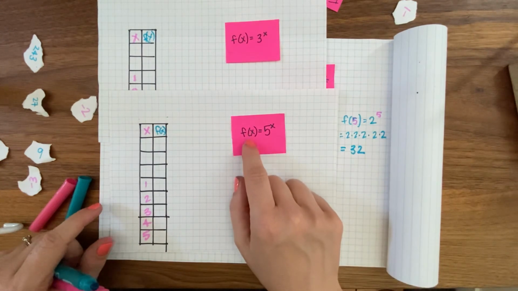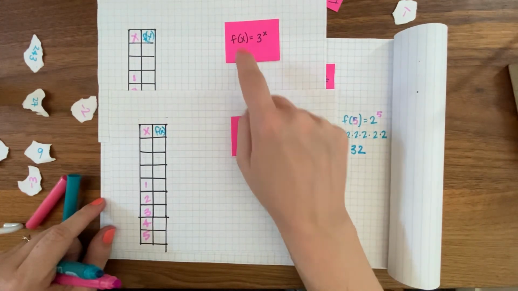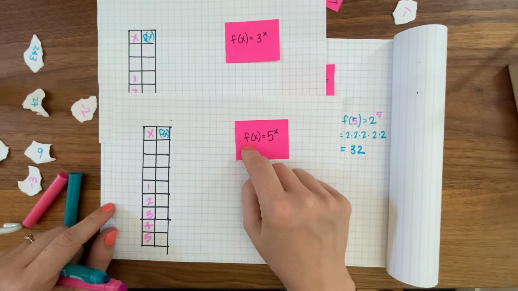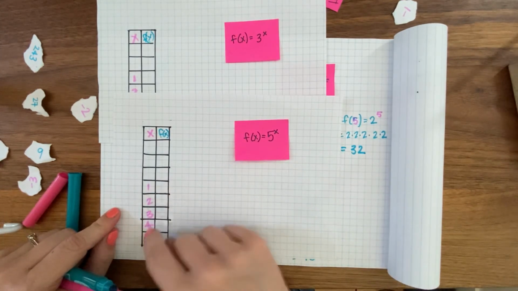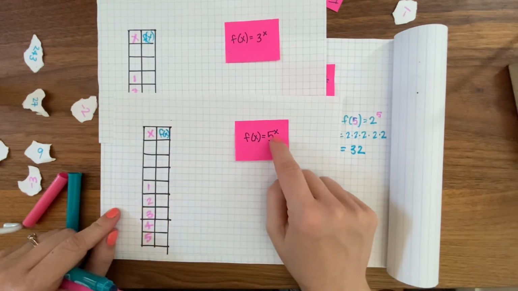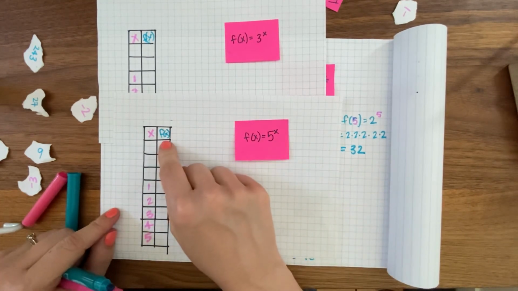If you're still feeling uncomfortable with the idea of f of x, that's okay. Just think of it as y. The number you plug in is x, and the output is y, or f of x.